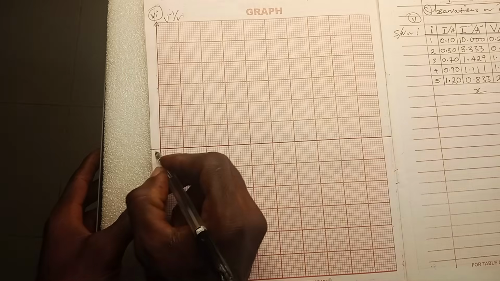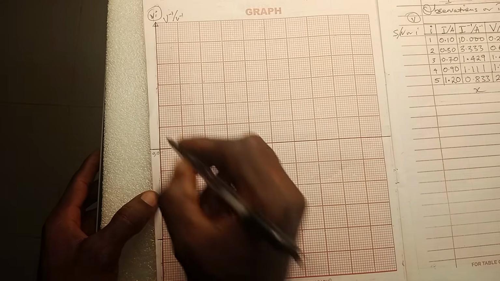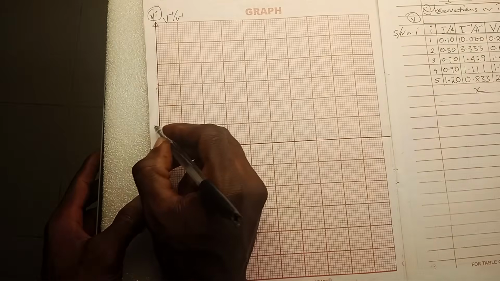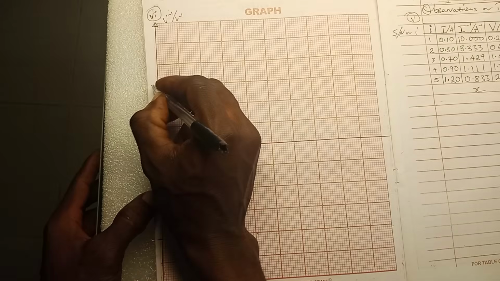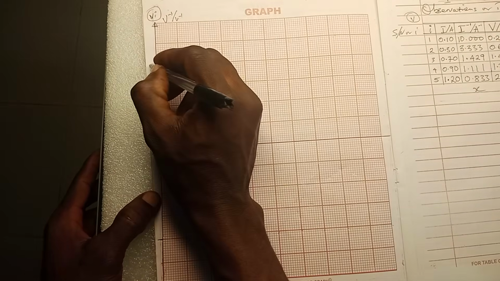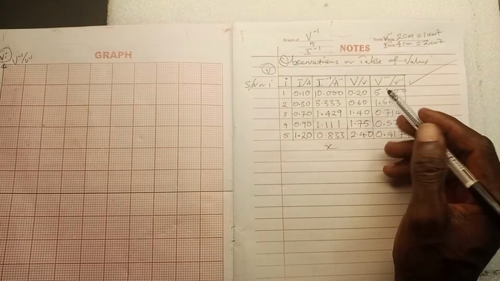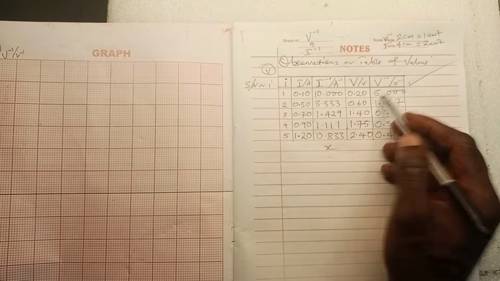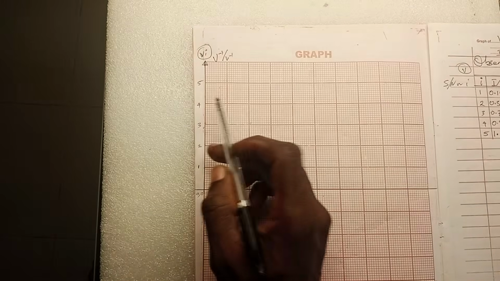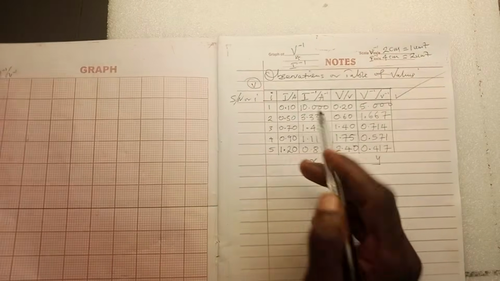Good. And then this is 0, 0. And then this is 1, 2, 3, 4, 5. So the highest vertical value here is included in the graph. The next thing to do is to include these values now.